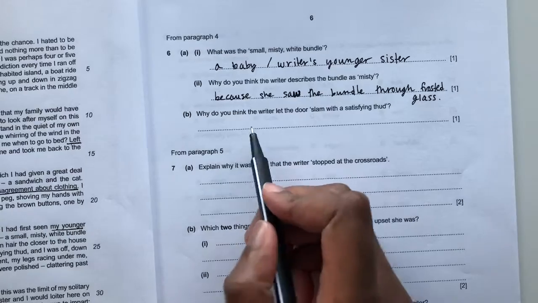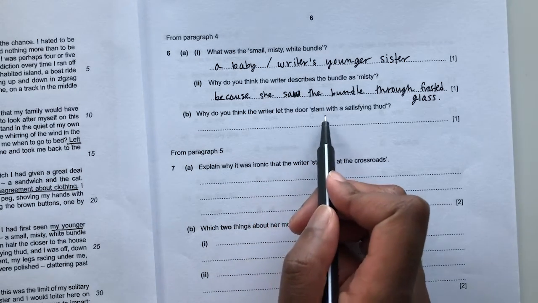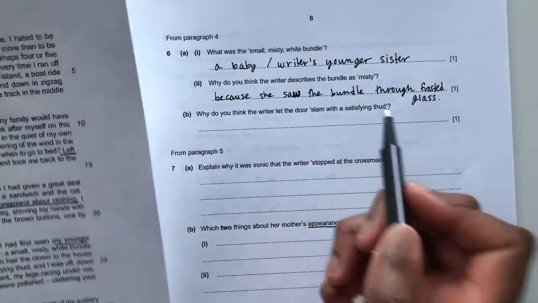Okay. Why do you think the writer let the door slam with a satisfying thud?